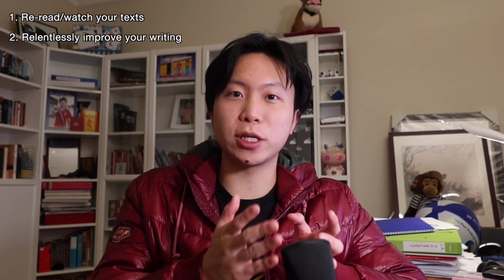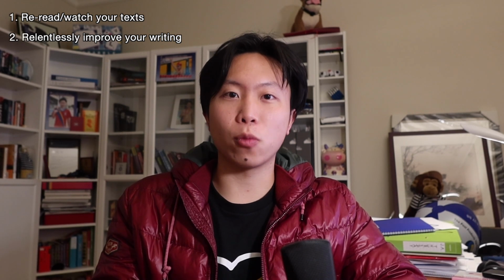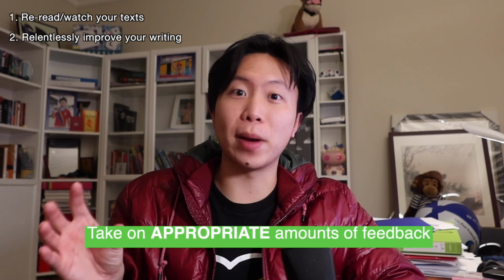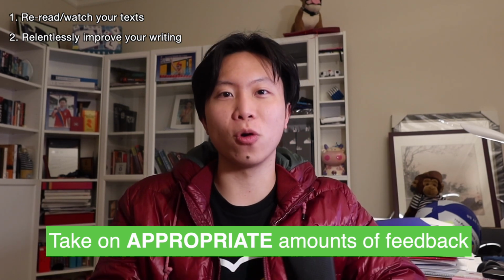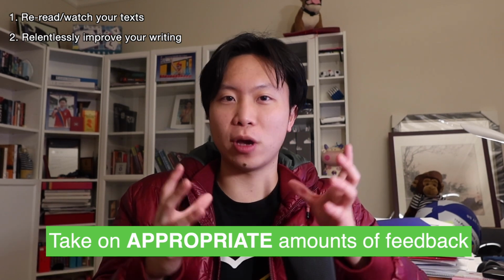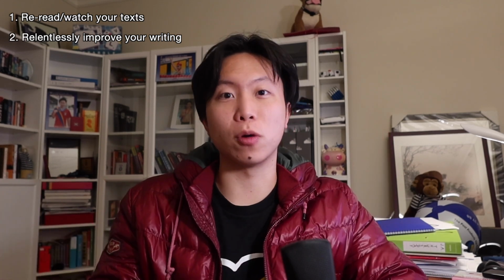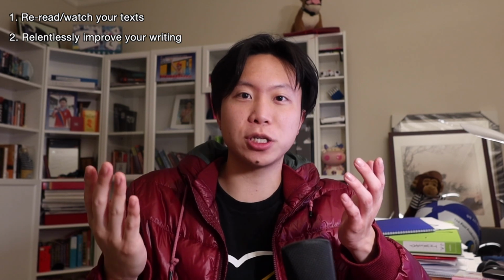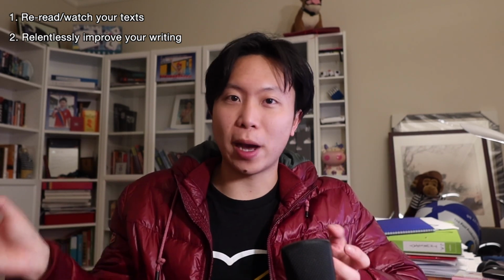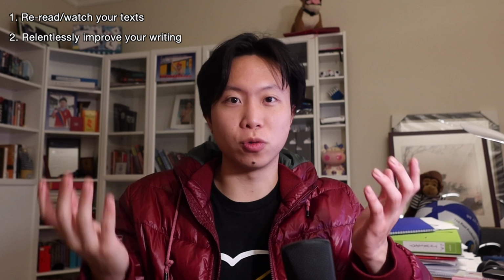The second basic method takes a bit more time, and it's about improvement. As I've said, in English, you really want to make sure you're improving in between pieces. And the way to do this is to take on appropriate amounts of feedback each time. You don't want to be trying to do too much because you won't remember all of it. And you also don't want to feel like you have a ton of time left as well. So you want to pick out of the important pieces of feedback, pick out 1 or 2, and also pick out some easy to incorporate feedback. Put those into your piece, hand it into your teacher. If they're happy with it, then add some more feedback the next time that you do another piece.